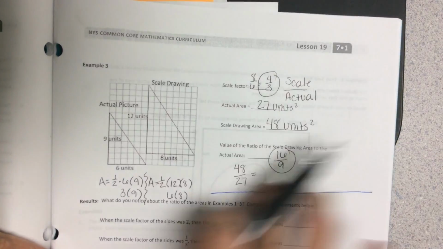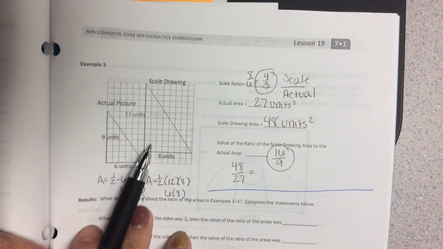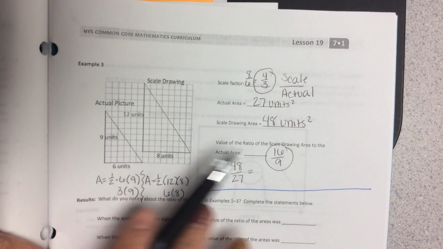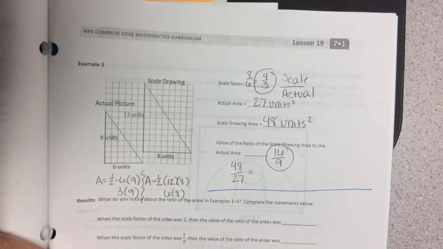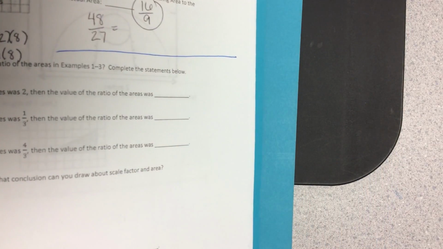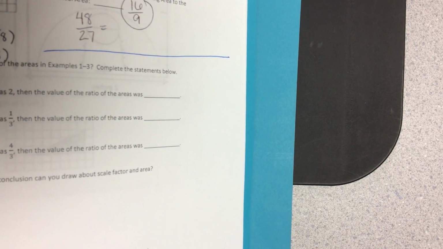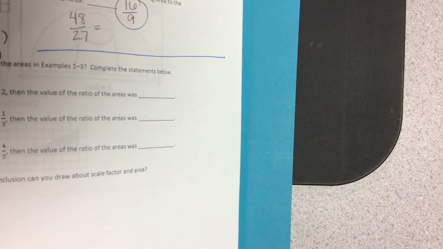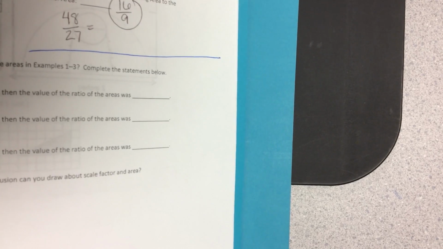You guys did example 3 either on your own or maybe in partners. I forget what I had asked you to do with example 3, but we never talked about the results on the bottom of this. So let's get that all filled in for you, shall we?